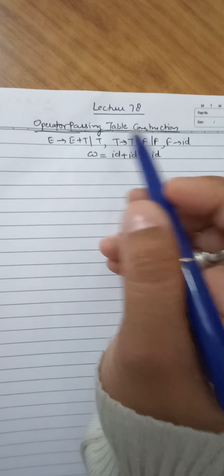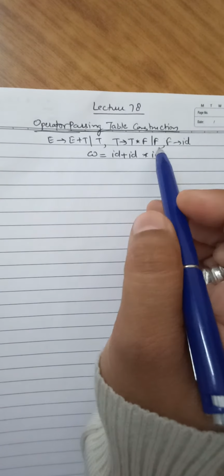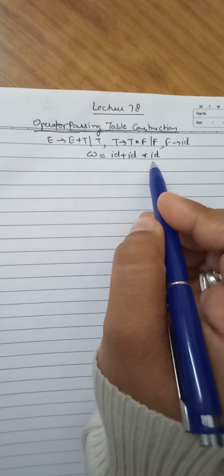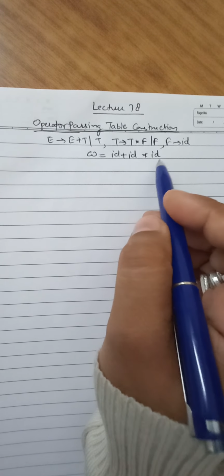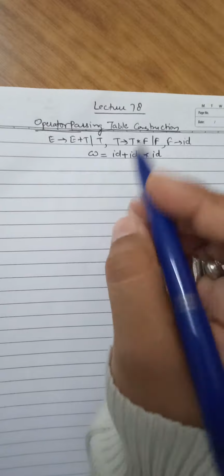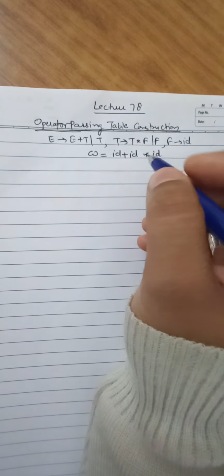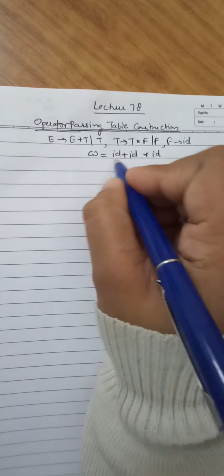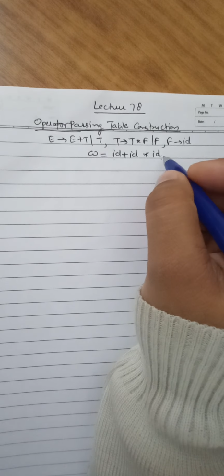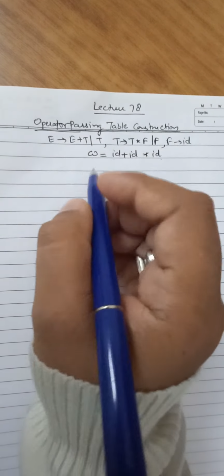Operator parsing table construction. The grammar is given, and we need to construct this. At the end, when a string is completed, we know the dollar symbol is there. So we make a table.